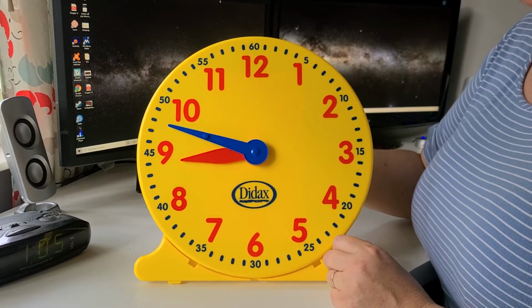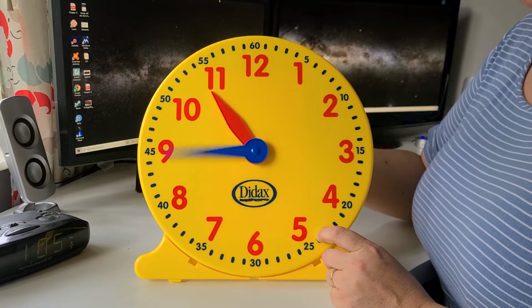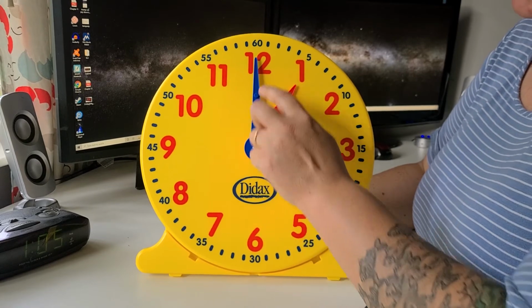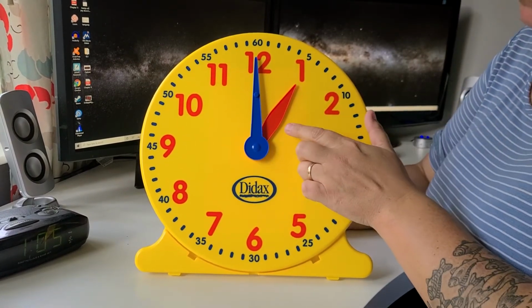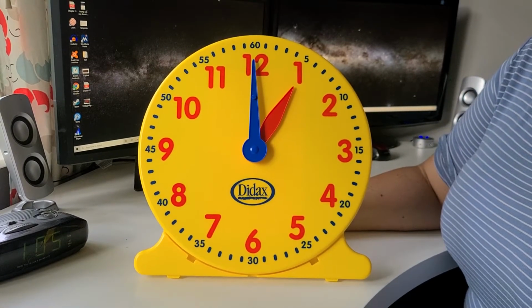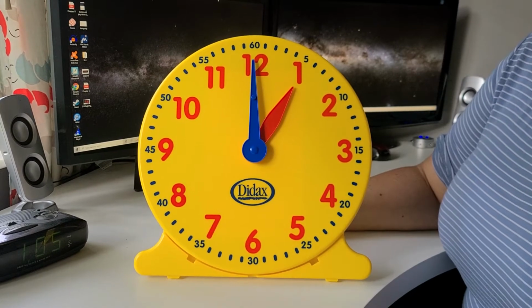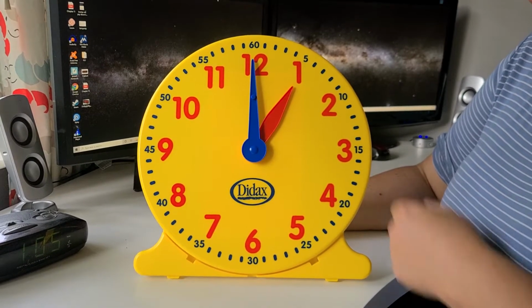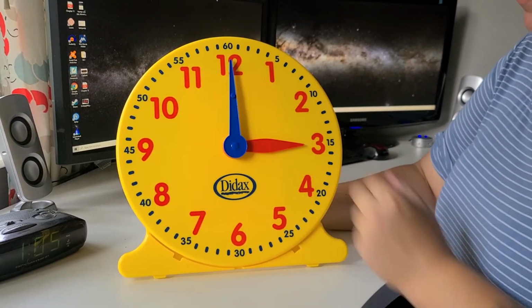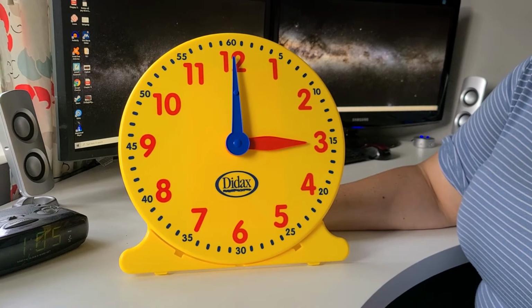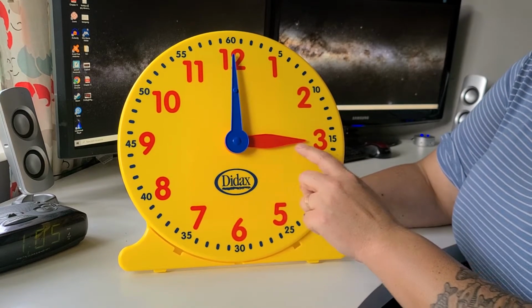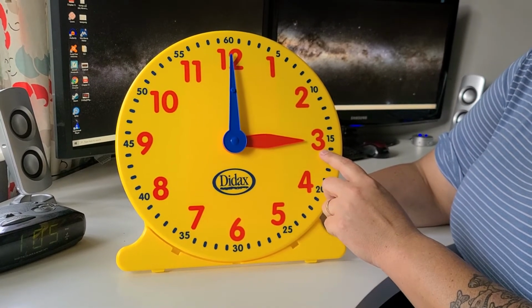But what if I change the time? What if I go like this? So my minute hand is still pointing at the 12. And what number is my hour hand, my little hand, pointing at? That's right, it's pointing at 1. So this clock is telling me that it is 1 o'clock. Let's try another one. Move my minute hand around. How about now? What time is it now? Well, my little hand is pointing at the 3. So the hour hand is telling me that it is 3 o'clock.